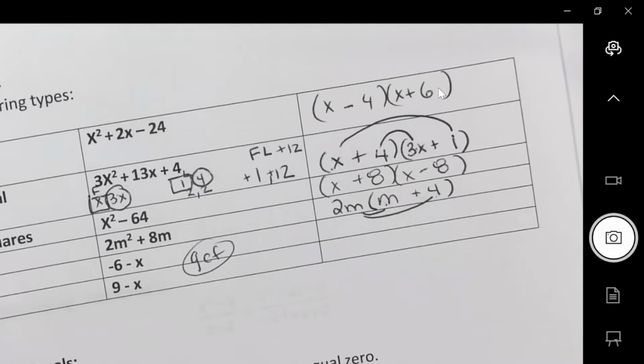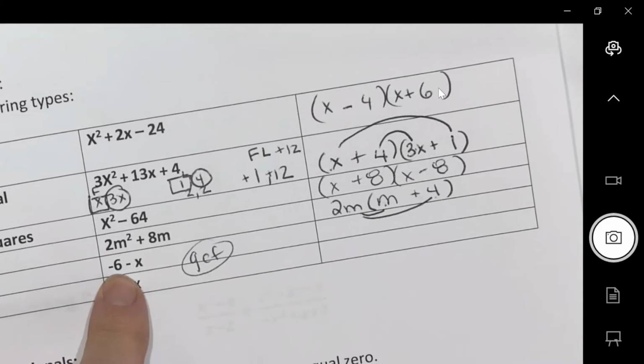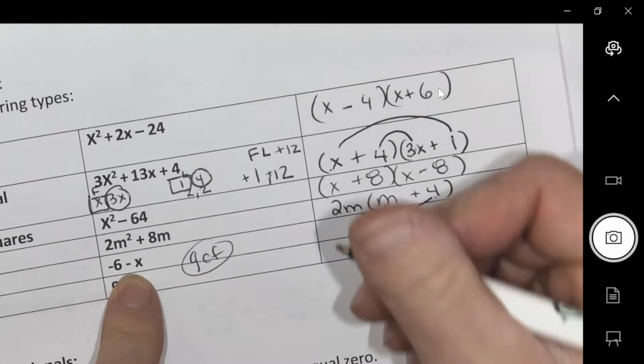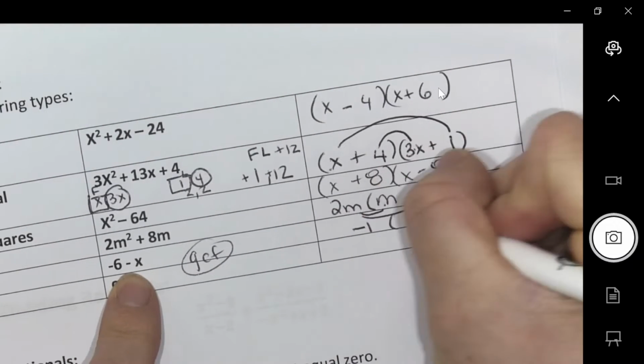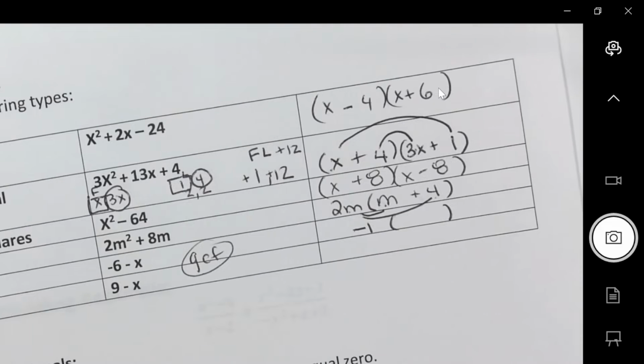And where do I apply it? To the negative. It's when I have a negative variable. I hate factoring with negative variables. Okay, so do you see right here, there's a negative x. I don't like that. So I'm going to go negative 1 bracket. It's just a GCF.